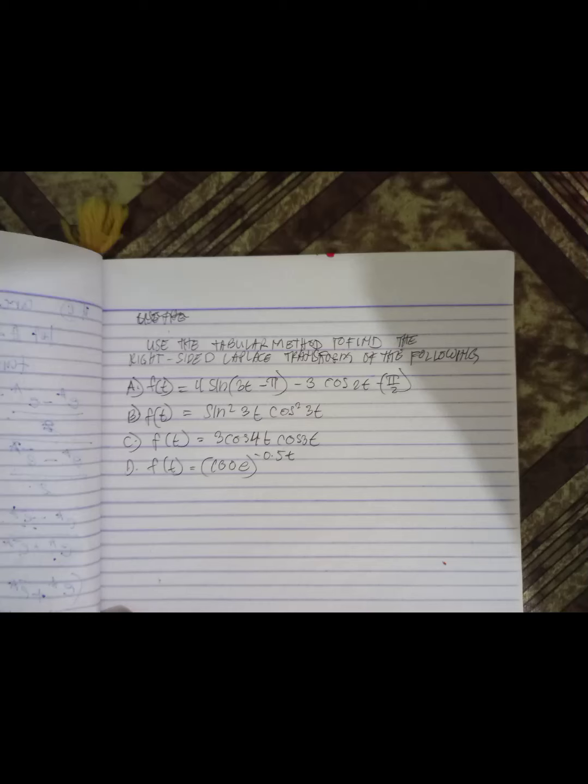So in calculation number 7, use the tabular method to find the right-sided Laplace transform of the following. A is f of t equals sine of 3t minus pi minus 3 cosine of 2t minus pi over 2. B is f of t equals sine squared 3t cosine of 2 3t.